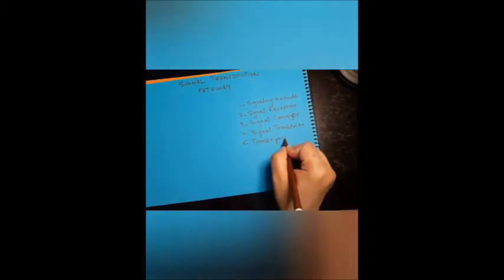Now let's see how this pathway works. There are 5 components of signal transduction pathway. Number 1 is the signaling molecule. Number 2, signal receptor. Number 3, signal conveyors, which are the other protein factors inside the cell. Number 4, signal transducers. And number 5, transcription factors. I will explain all of these components to you.